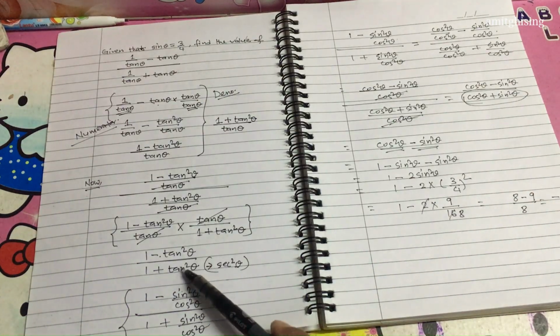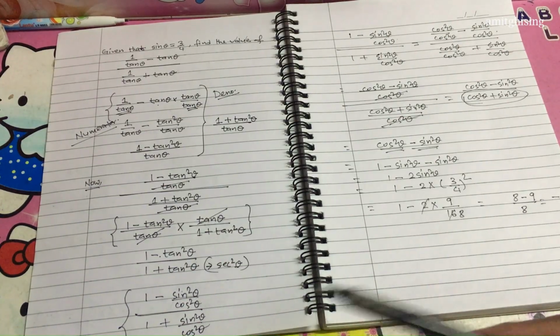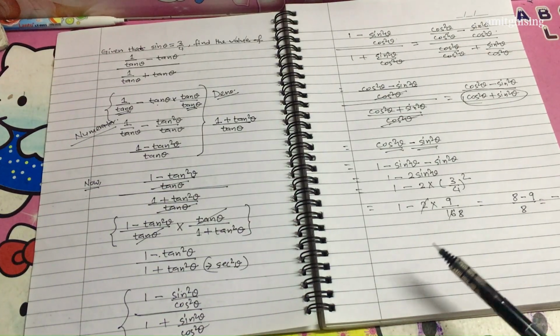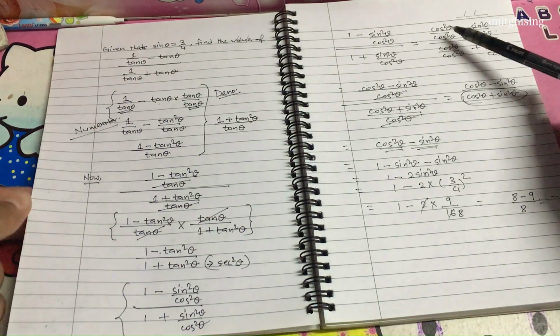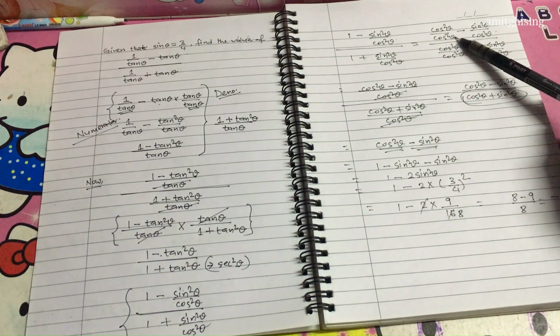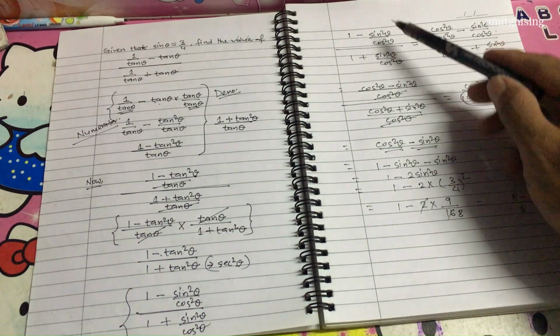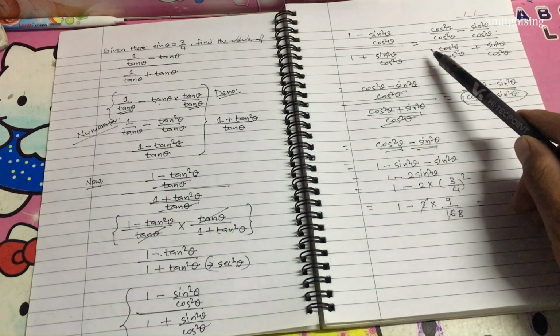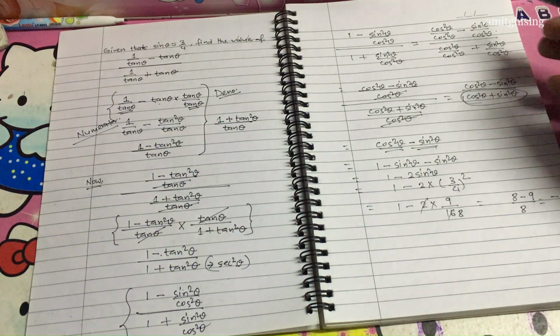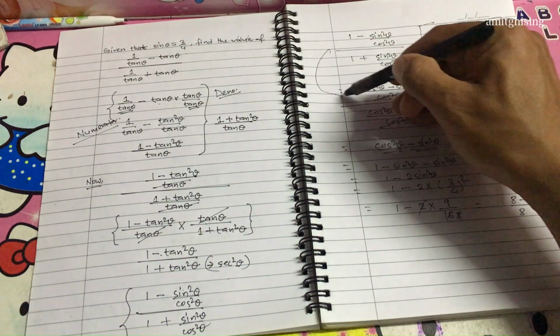You can change 1 plus tan square theta into sec square theta and solve that way too. But writing 1 as cos square theta over cos square theta is for demonstration and understanding. If you know how to take LCM, you might skip this. It is not really necessary, and you can directly do this.